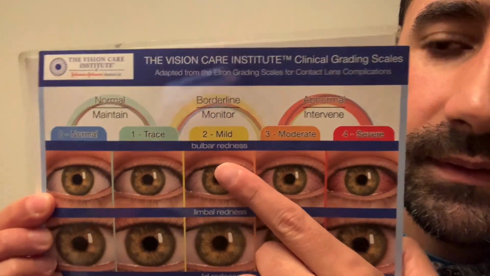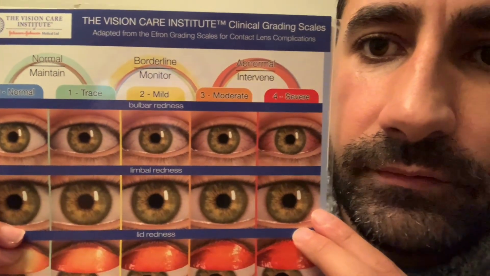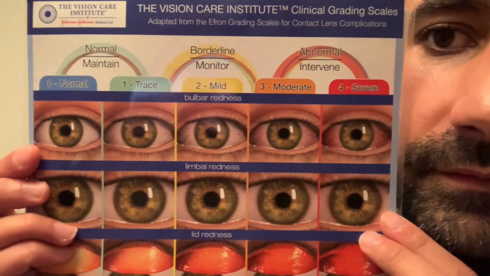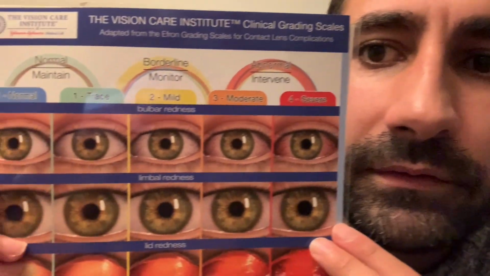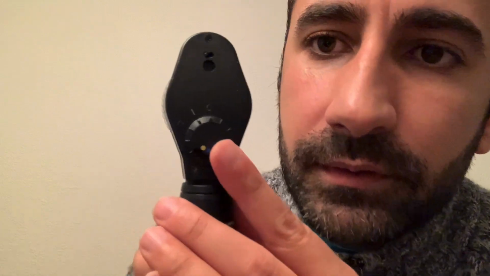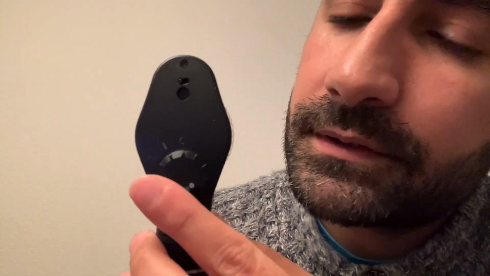So let's start with your Bulbar Redness, which is assessing the redness of the conjunctival blood vessels. So I'm going to have a little look with the ophthalmoscope, which has a range of filters.